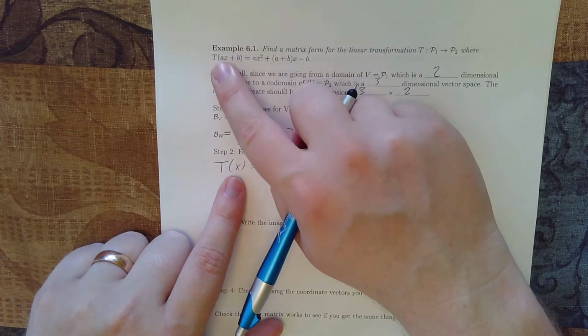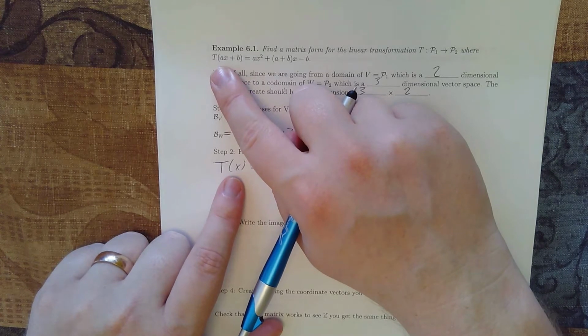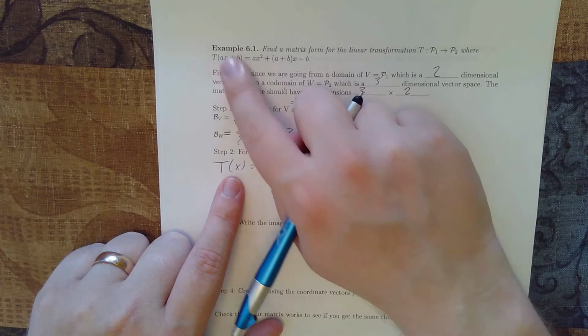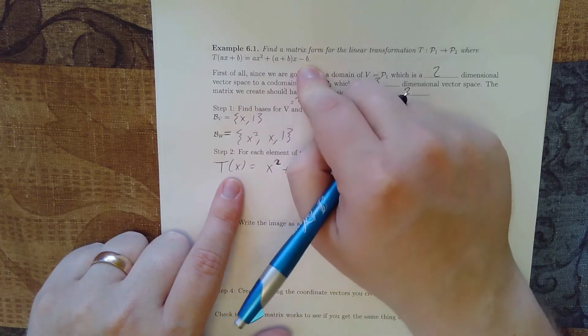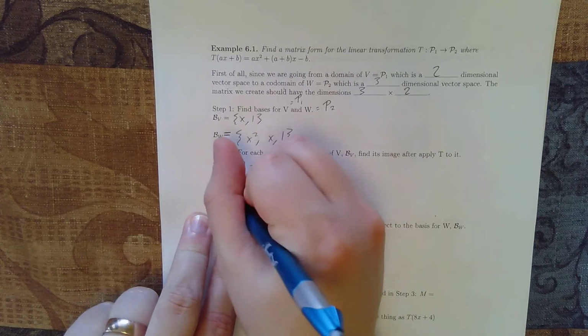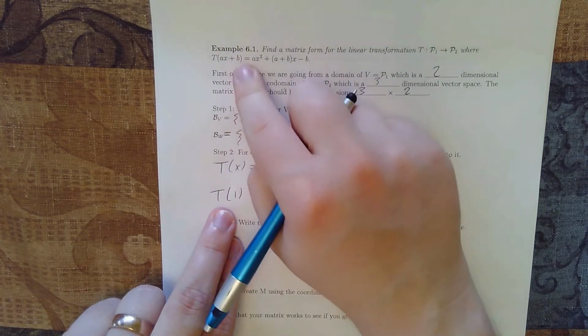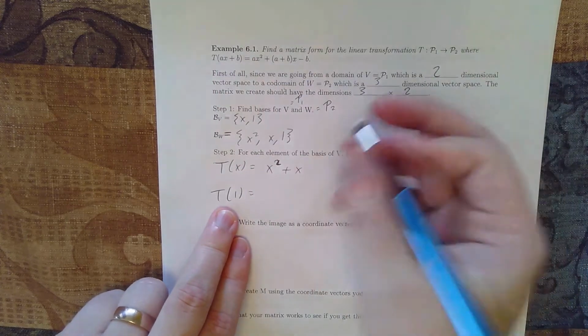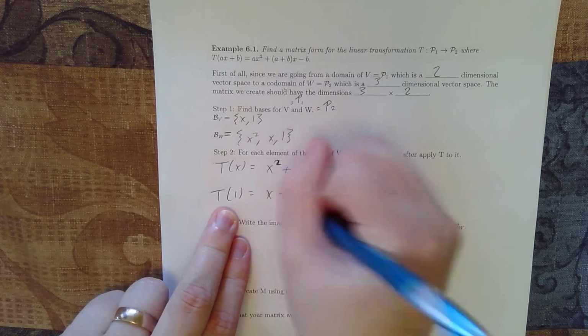There's no constant part and there's just one of the x part. So we can use that knowledge of a and b as our inputs to plug in here, so we get x squared plus x. And if we want to transform 1, that'll just be the b portion, so there'd be a 1 for b and a 0 for a. So our output should be x minus 1.